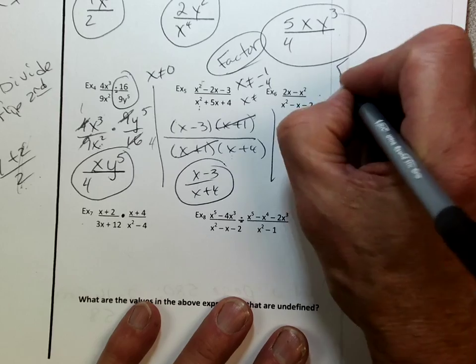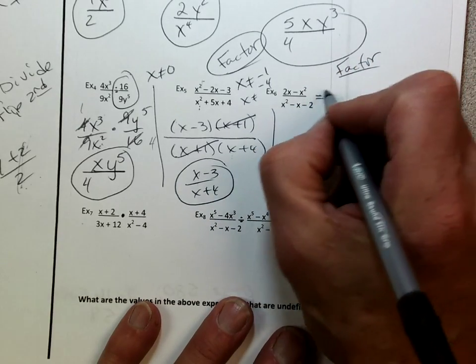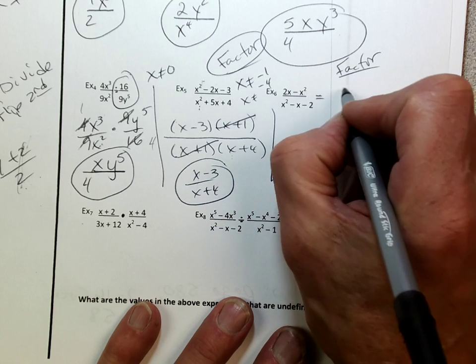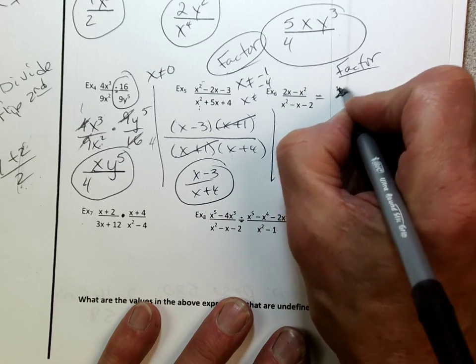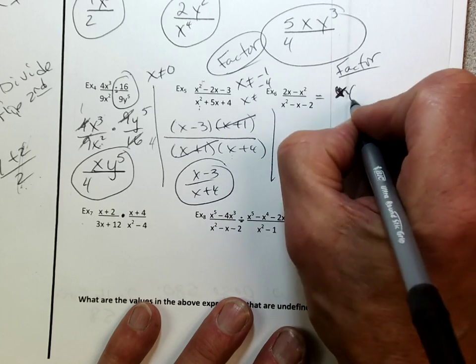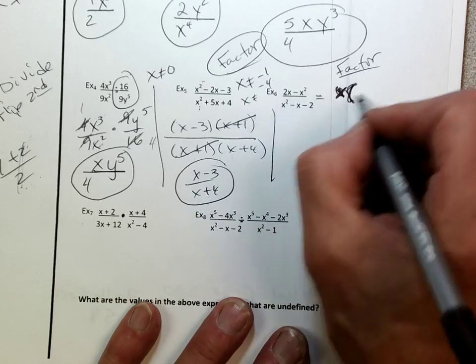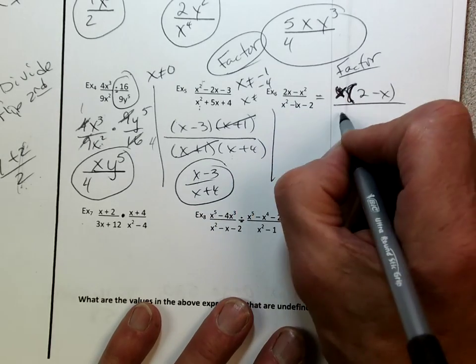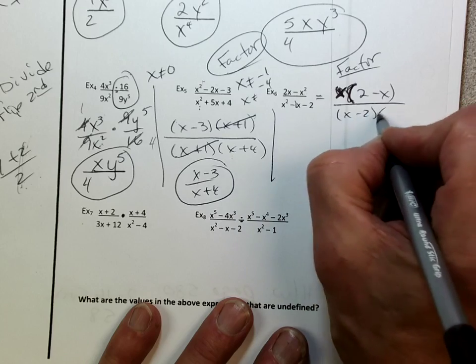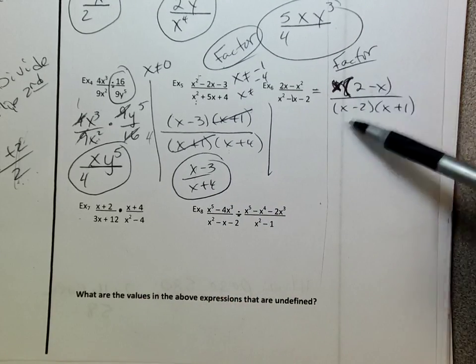Let's factor again. So if I factor, I'm going to factor it over here. Take out a common x. I'm sorry, common x. I'll be left with a 2 minus x. And on the bottom, I'm going to factor it into an x minus 2, x plus 1. Boy, I'd really like to cancel these, but they're not the same.